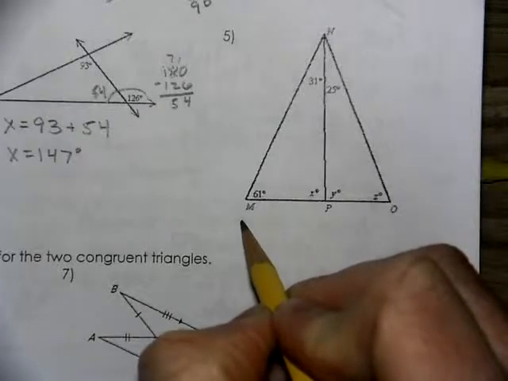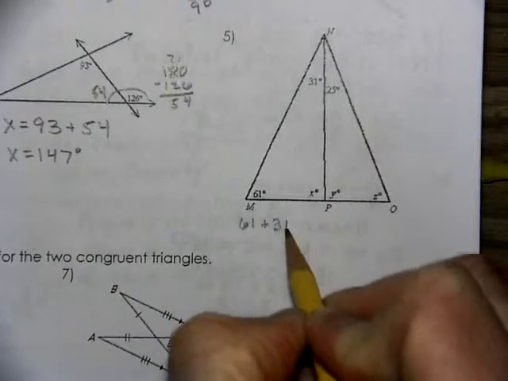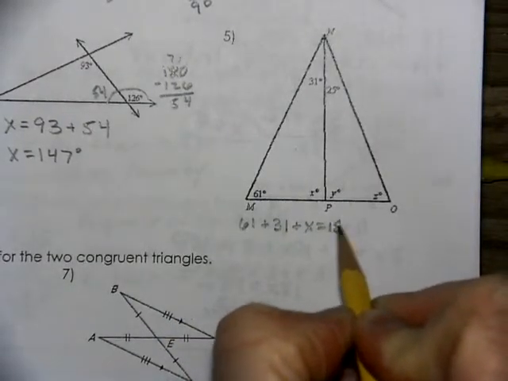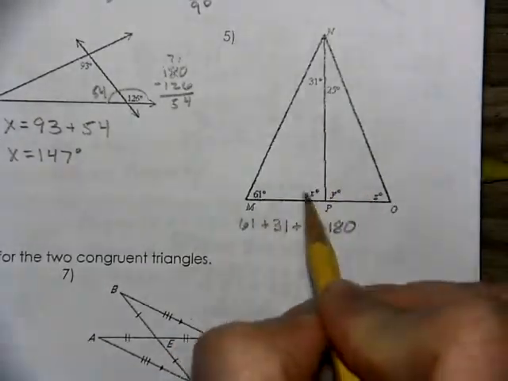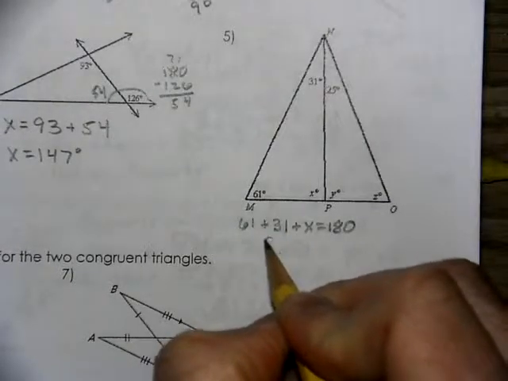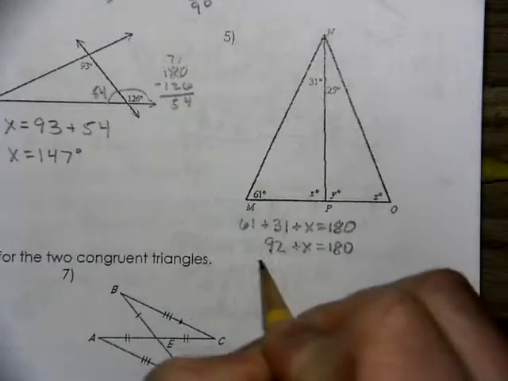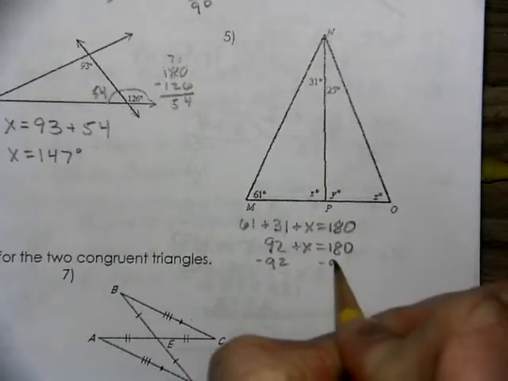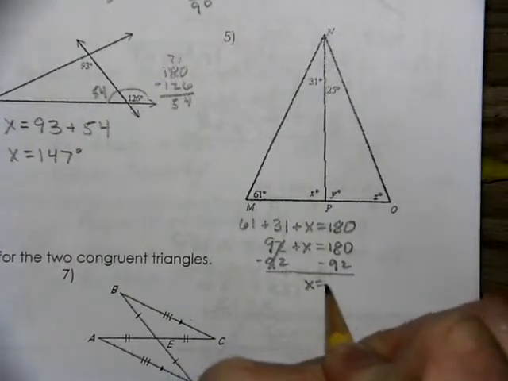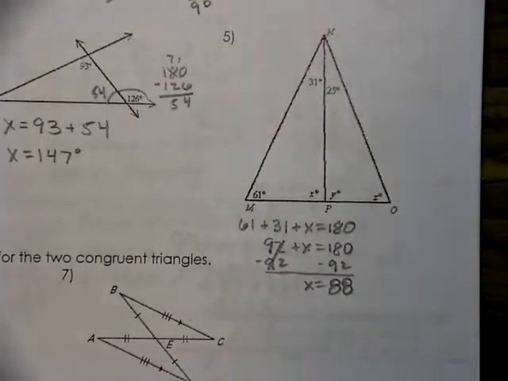So I'm going to say that 61 plus 31 plus x is going to add up to 180 because those are the three angles inside of a triangle. That gives me 92 plus x equals 180. Subtract my 92 across, and my x is going to be 88. So x is 88 degrees.